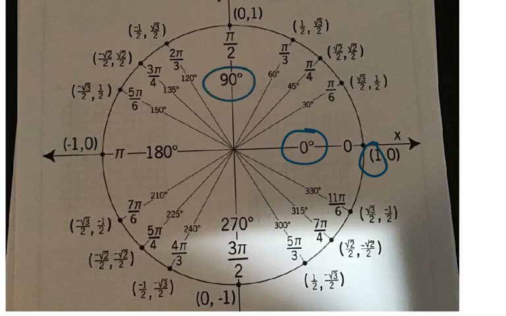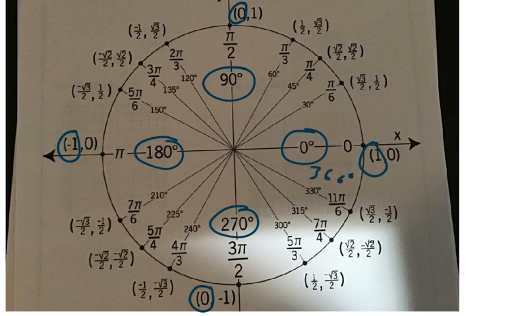We know at 90 degrees, x is 0. That's your cosine. We know at 180, it's negative 1. At 270, it's 0 again. And of course, once it does a full circle, and we go around 360, we're back to 1 again. Remember, cosine is your x-coordinate on the unit circle.